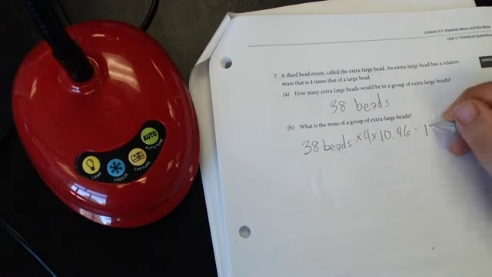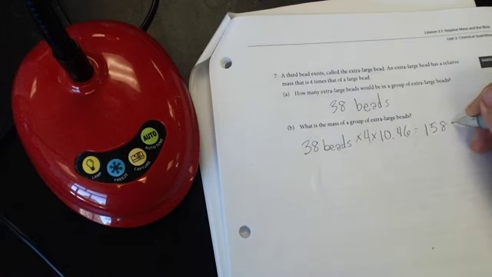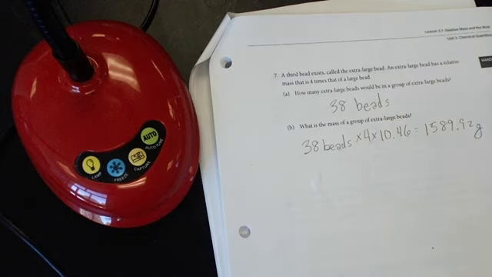It's going to come out to 1589.92 grams. All right, so that is part 1. We will do part 2 in a different video.